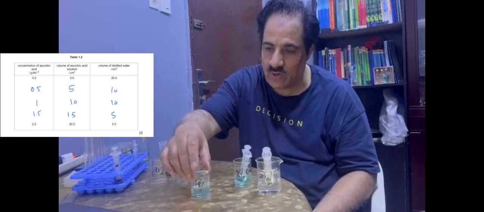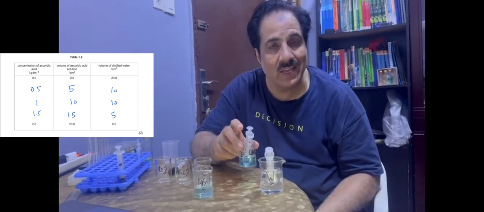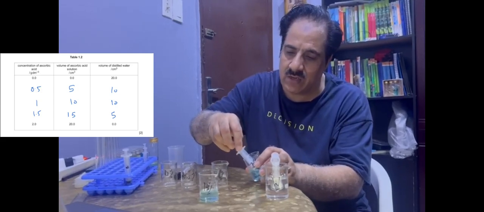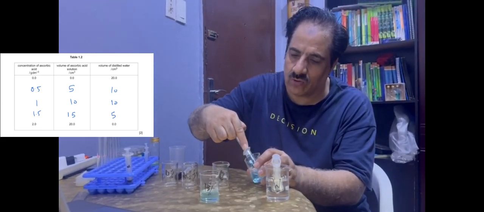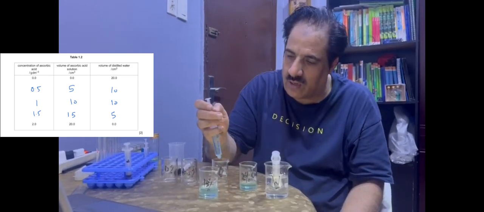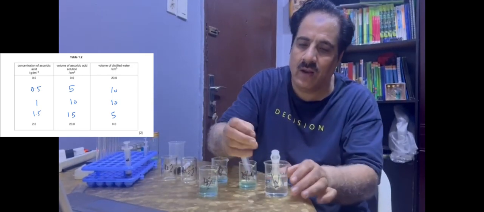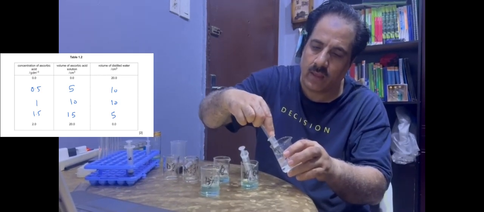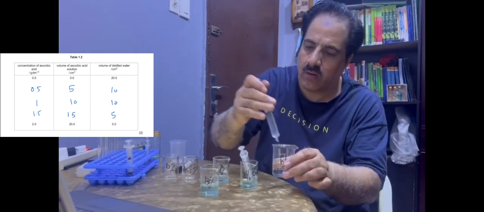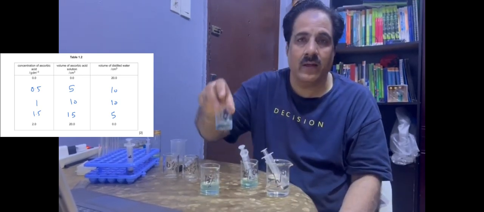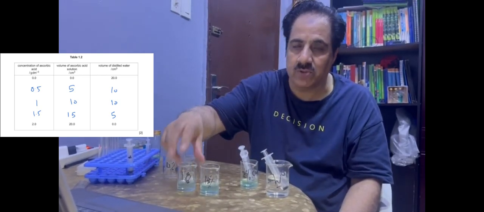We have to do the dilution of the stock solution always in case of the proportional dilution. Now in order to make it 1%, we'll take 10 centimeter cube of the stock solution. This is 10 centimeter cube of stock solution, and to this we will add 10 centimeter cube of water. So we have got the 20 centimeter cube of 1% solution.